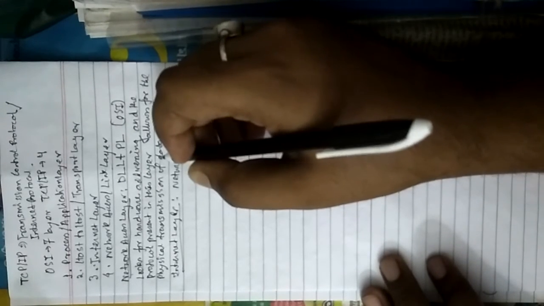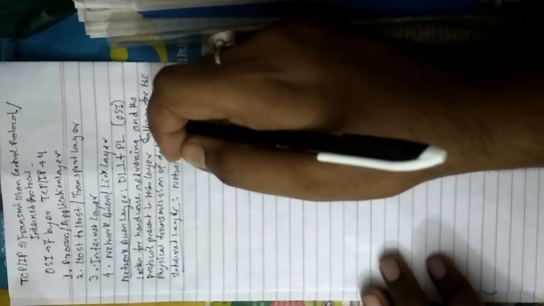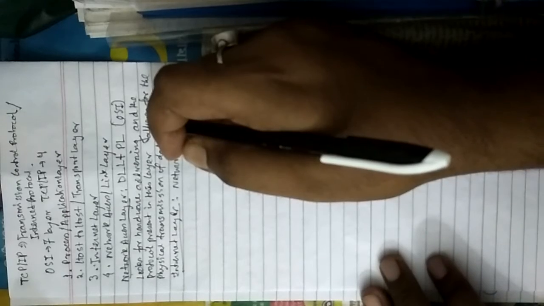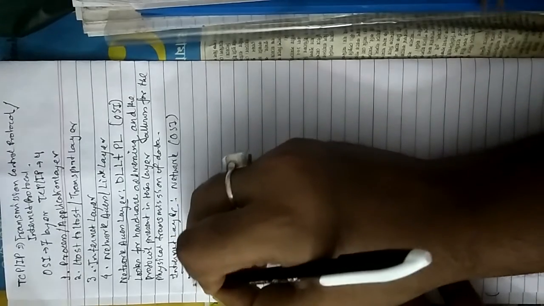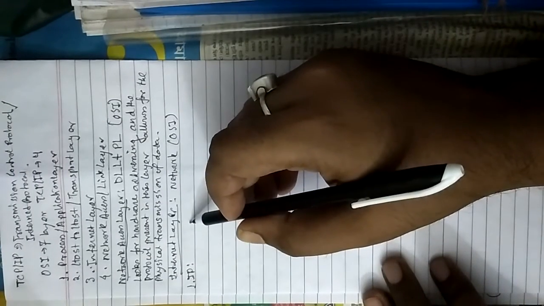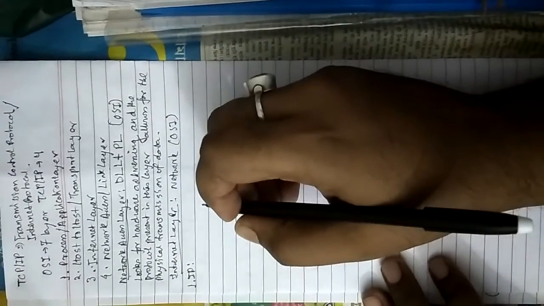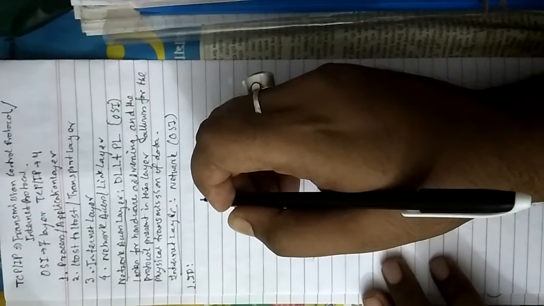It defines the protocols which are responsible for logical transmission of data over the entire network. The main protocols residing in this layer: number one is IP, the Internet Protocol, responsible for delivering packets from source host to destination host by looking at the IP address in the packet header.